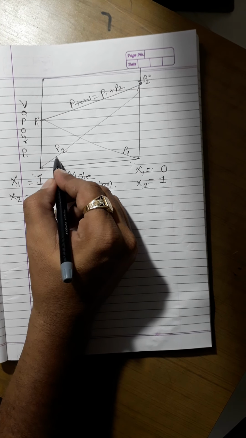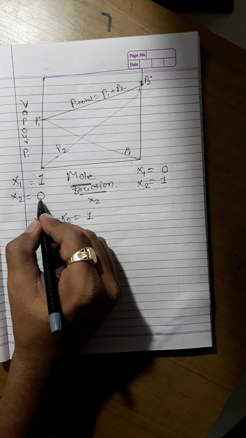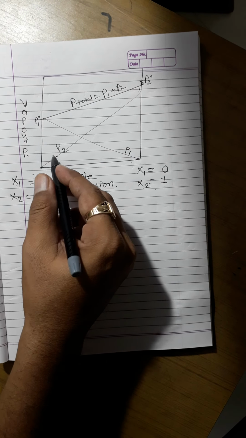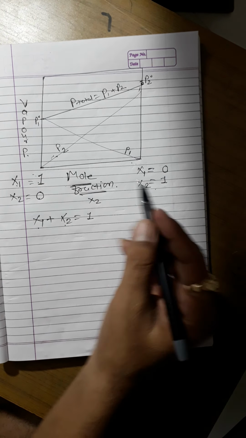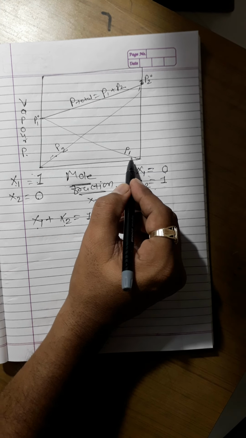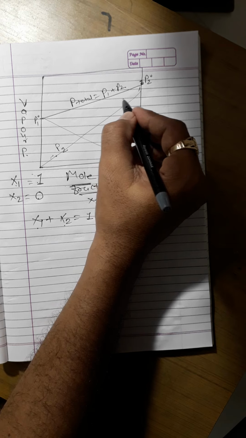Why this is P2? Because x2 is 1, that's why total pressure is P2 only, and P1 will be 0, right? And here x1 is 0, that's why pressure of 1 is there, that is 1, and this is, friends, 2.